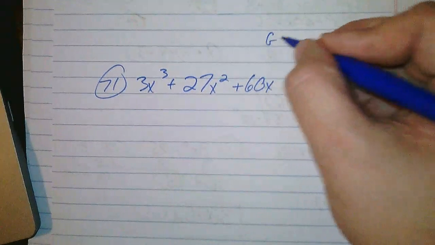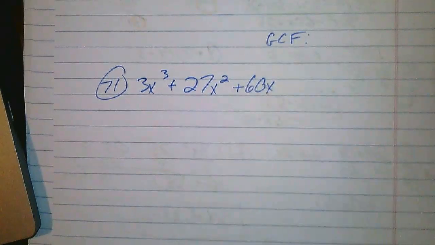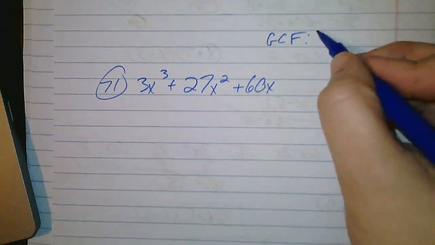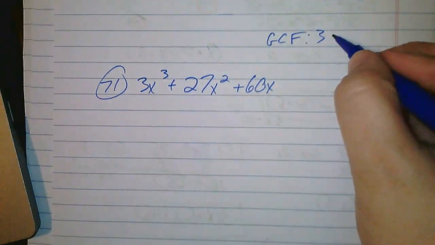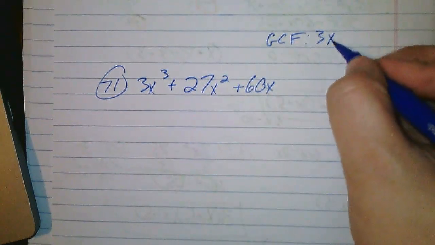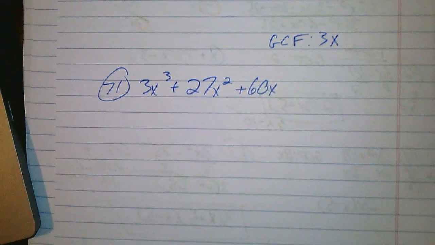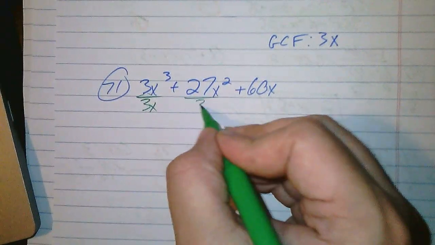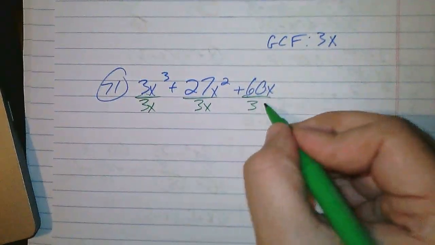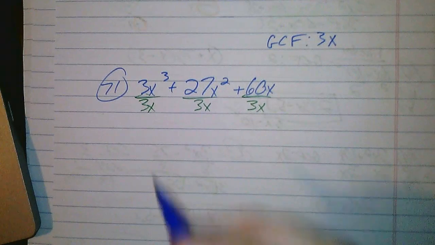Anytime we're factoring, we should always look for a GCF, and we certainly have one here. All of these terms are divisible by 3, and then we have a shared variable, so we take the smallest exponent. So divide everything by 3x, and what do we get?